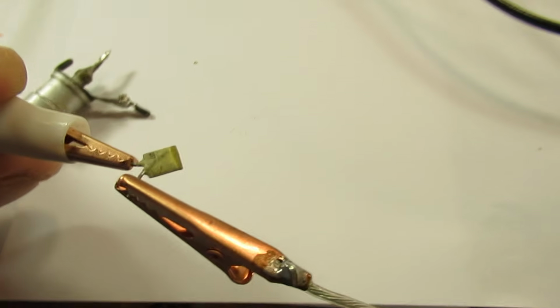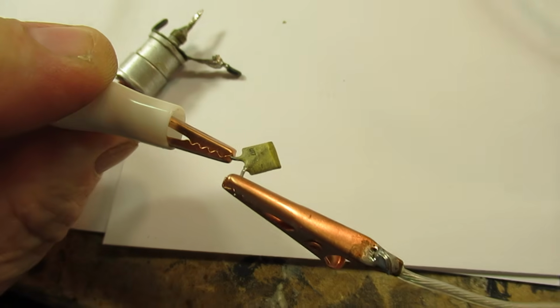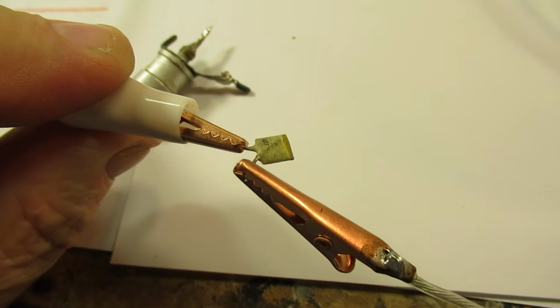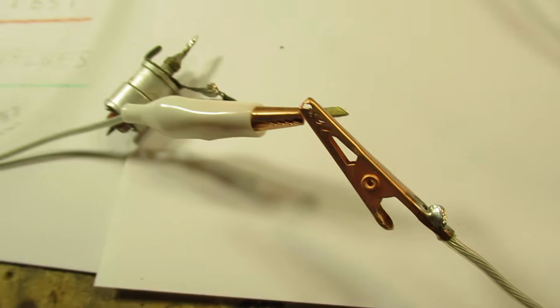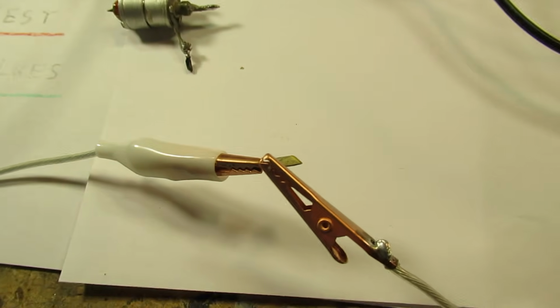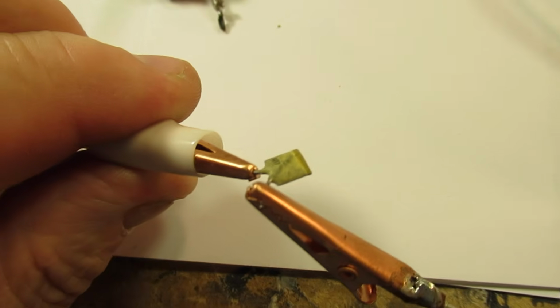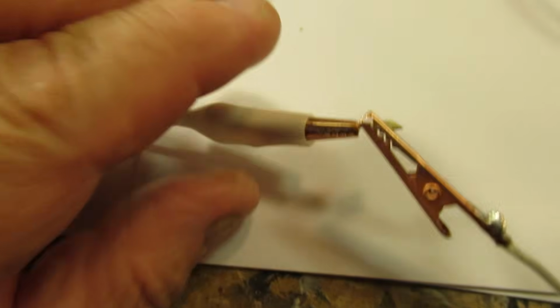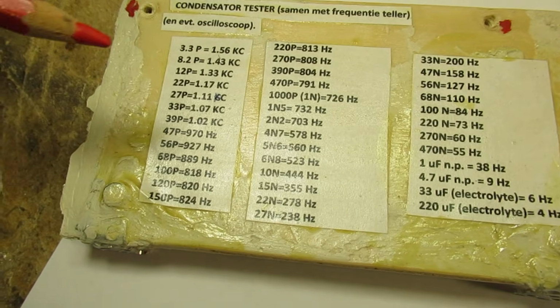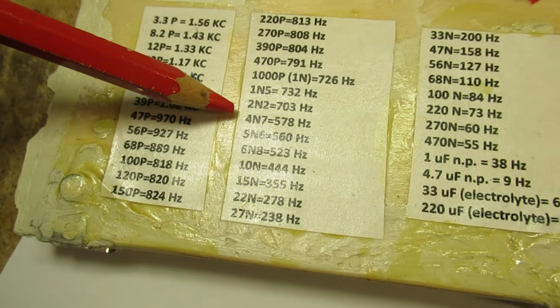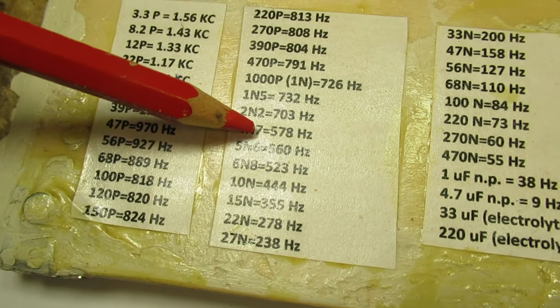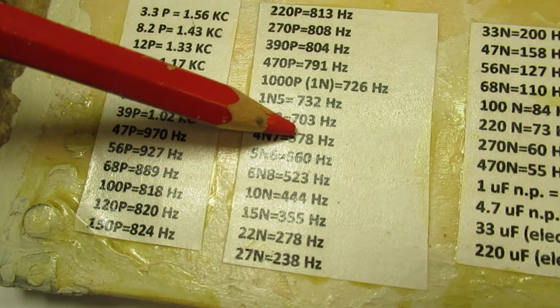We have here a 4.7 nanofarad capacitor, that is 4700 picofarad, and that relates, when we look at the table here, to 578 Hertz.